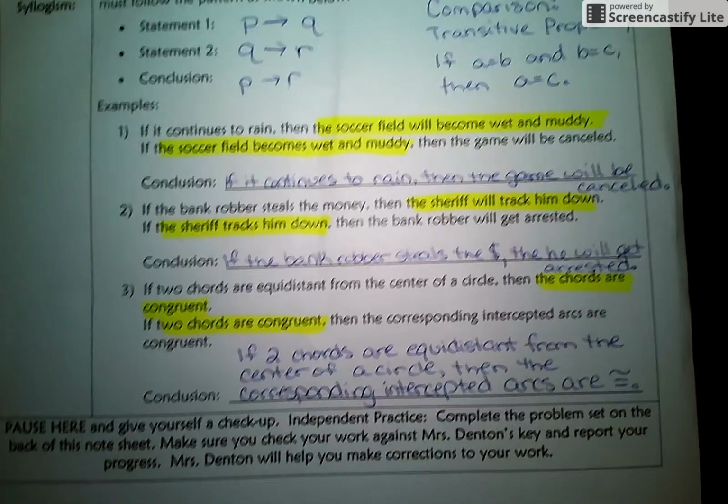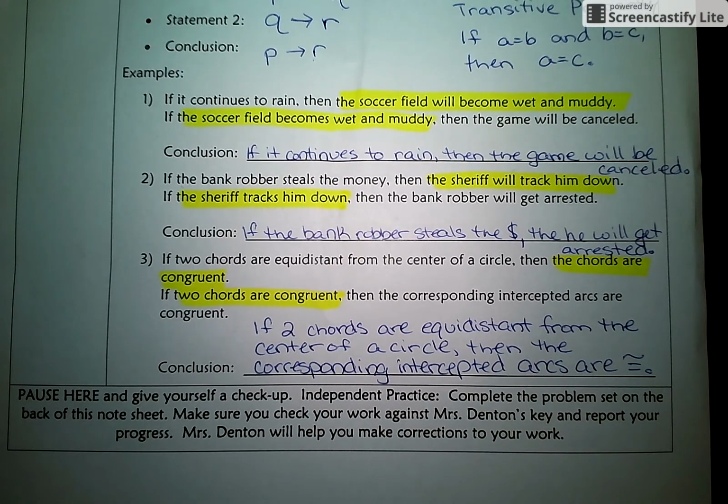Well, pause here. Give yourself your final checkup. Your independent practice is on a sheet that I have for you. When you're finished with it, make sure you come check it against my key and ask any questions so that we can make corrections together before you move on. Once you are totally finished with all 4 lessons and all the independent practice, you are then eligible to complete the quiz that's associated with this unit on power test. Happy studying!